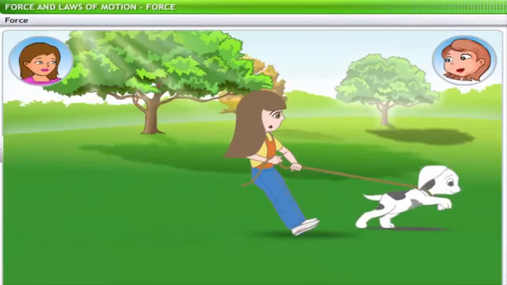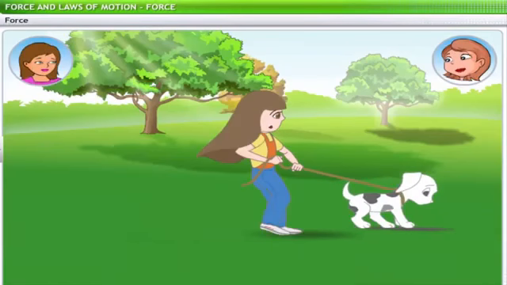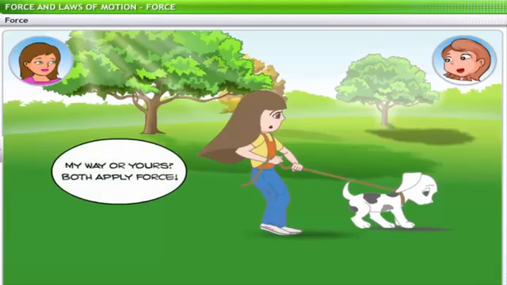This child is applying force, trying to stop the dog from breaking free of the leash. If you have ever taken a dog for a walk, you have probably had a similar experience. A dog that is eager to get away can apply a considerable amount of force on the leash. You can say that a force is being exerted on the bodies in both these cases.